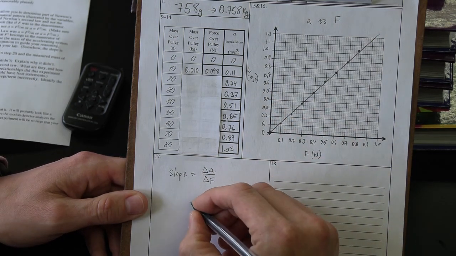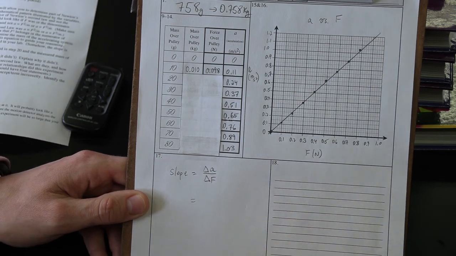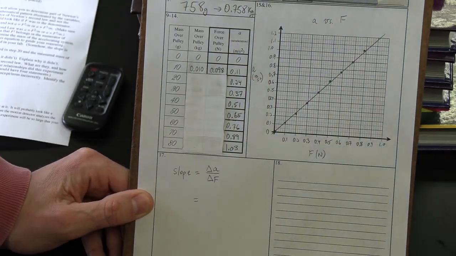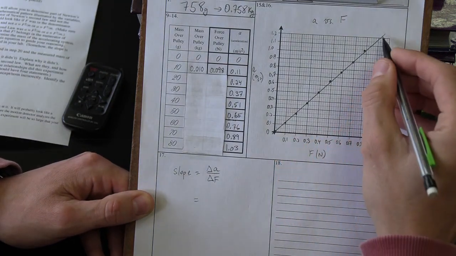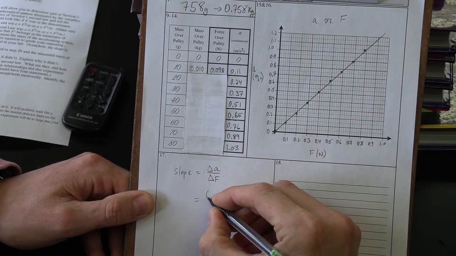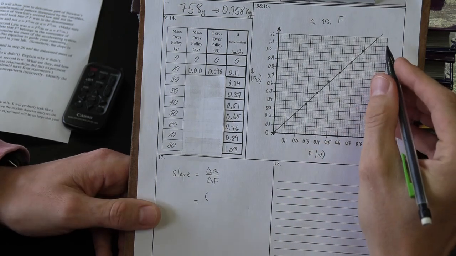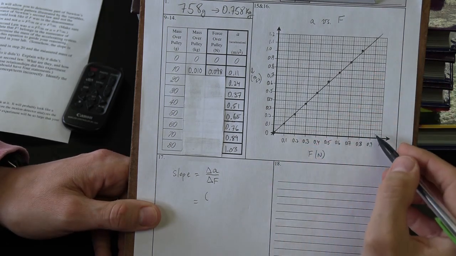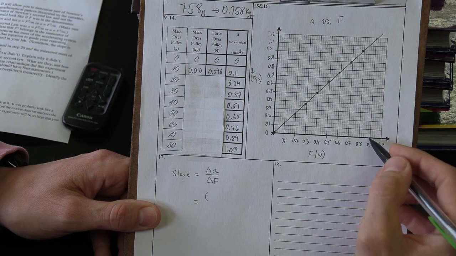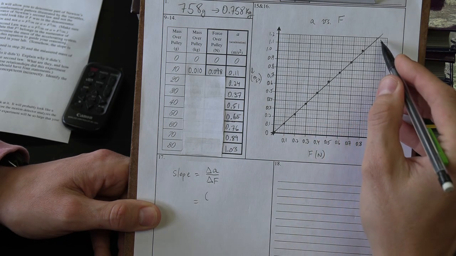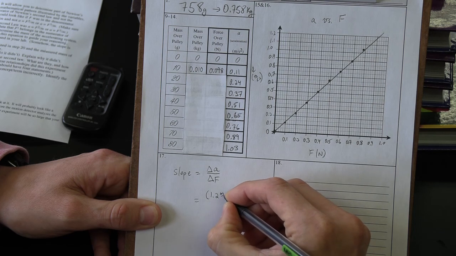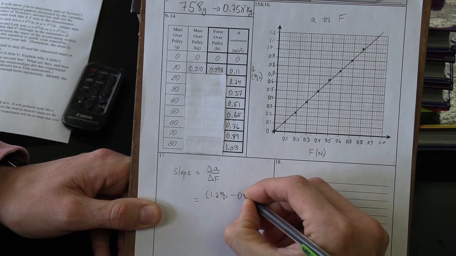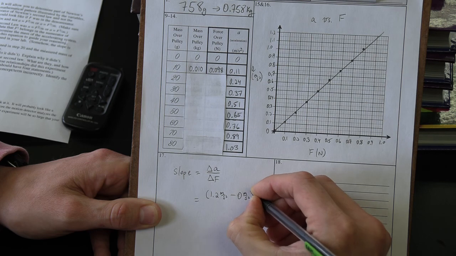So what I'm going to do now is pick some points. Let me just see if I'm still on the camera view. Yep, still good. Okay, so I'm going to pick the beginning and the end of the line. That's what I recommend: pick points as far apart as possible. So the change in acceleration goes from 0 up to 1.2, so 1.2 meters per second squared minus 0 meters per second squared.